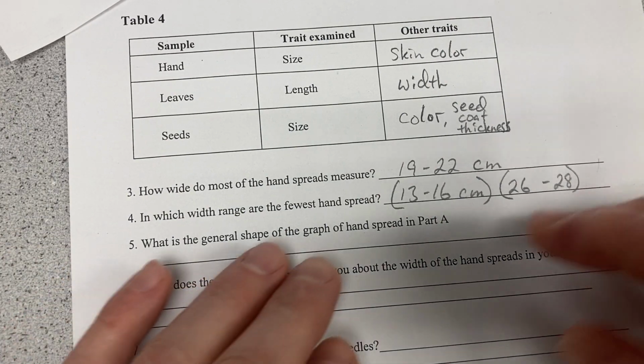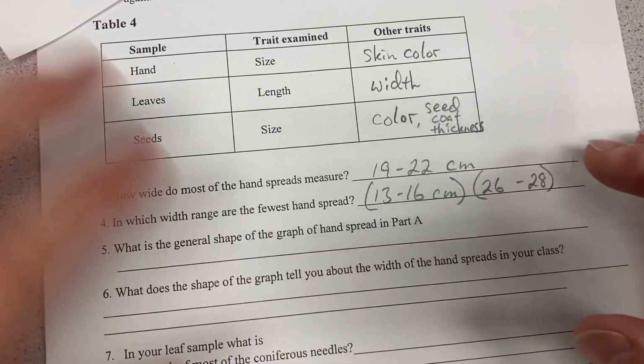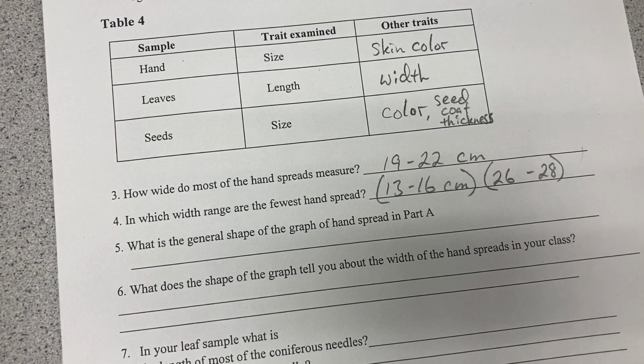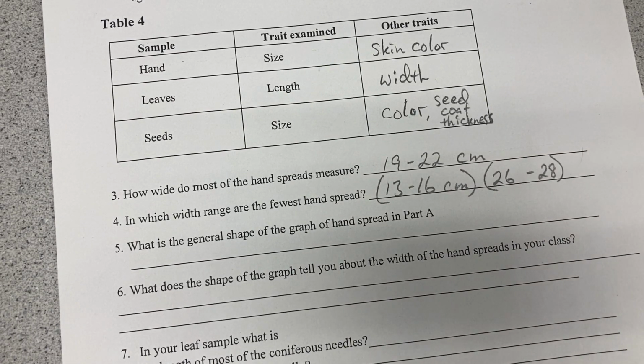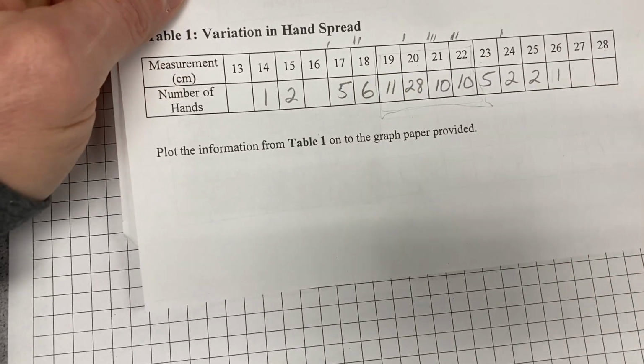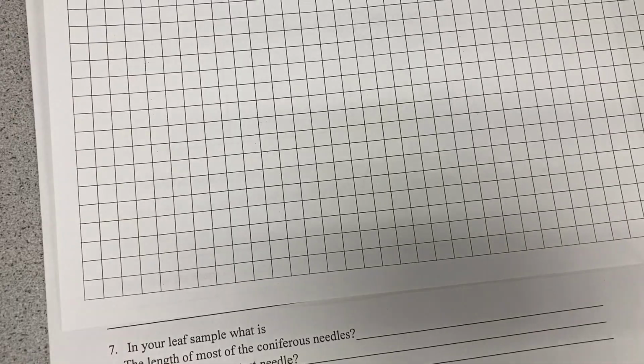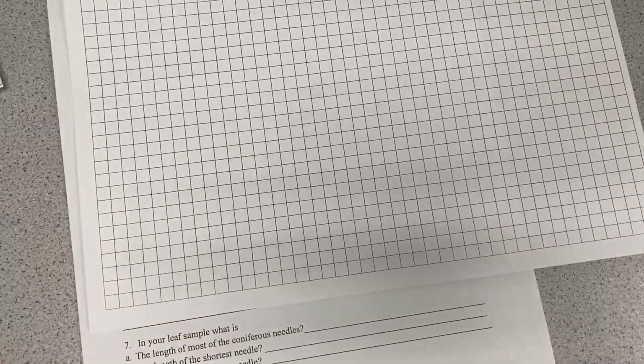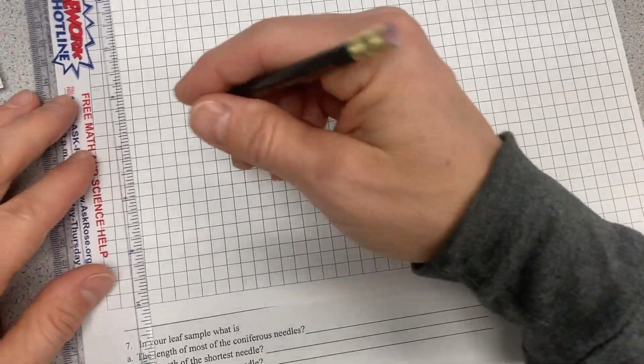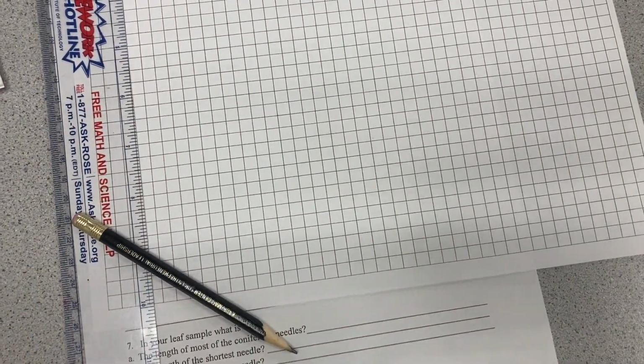Okay, now we need to do a graph. So we're gonna work on that here for a second. I'll give you some graph paper. Let me show you what you're gonna be graphing here. You're going to be graphing out these numbers that we got right here. So I'll leave this up on the board for you to look at. If you've got it written down, it should be pretty easy. You can flip back and forth. We're going to set up a graph on our papers here. I'll show you an example of that here in just a sec.